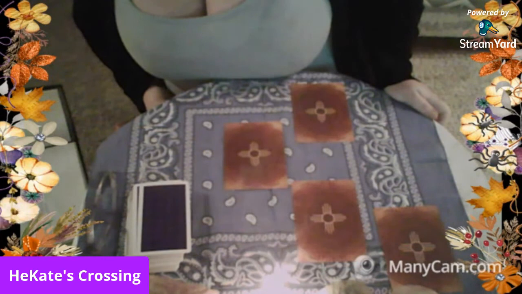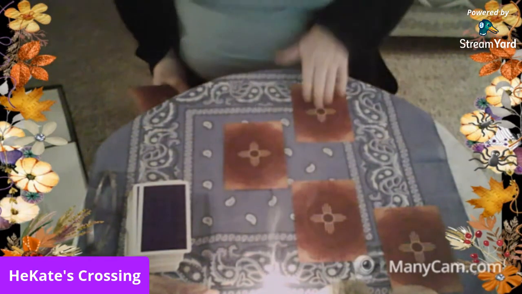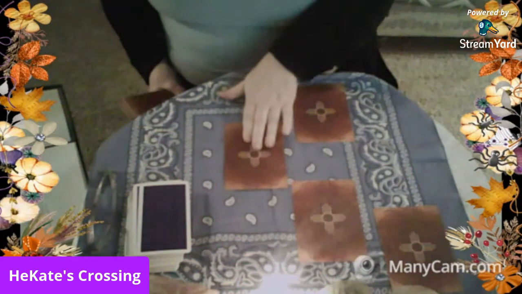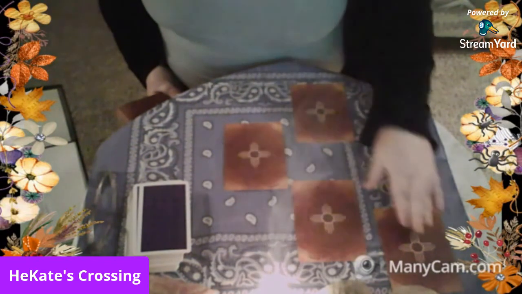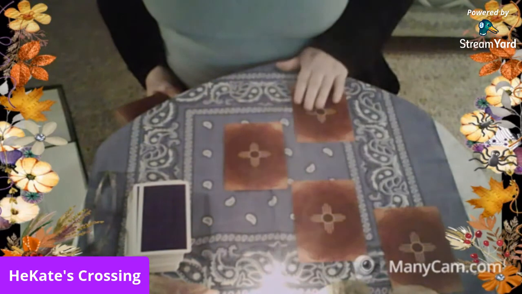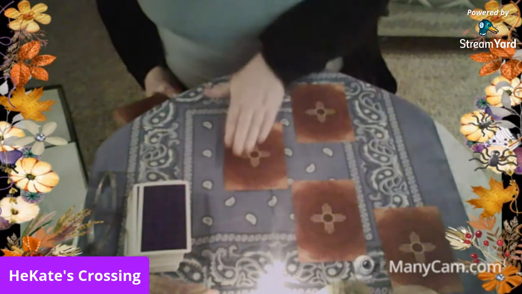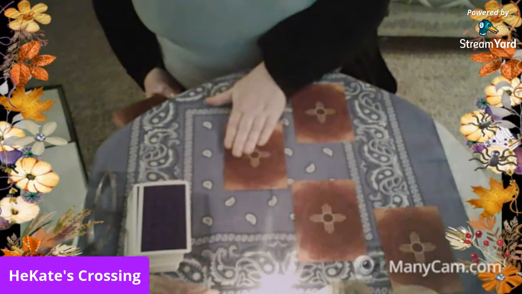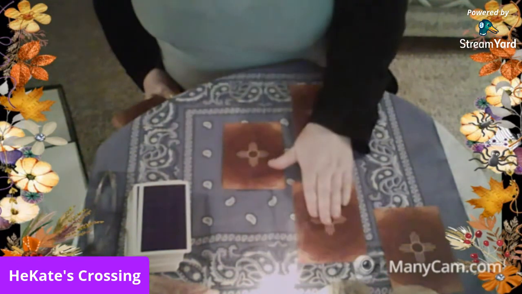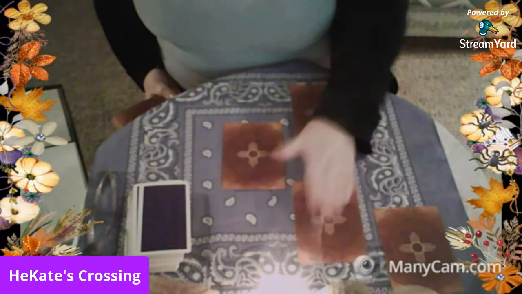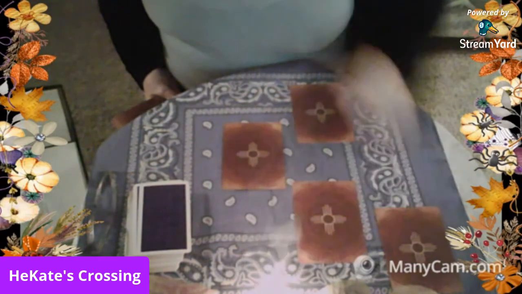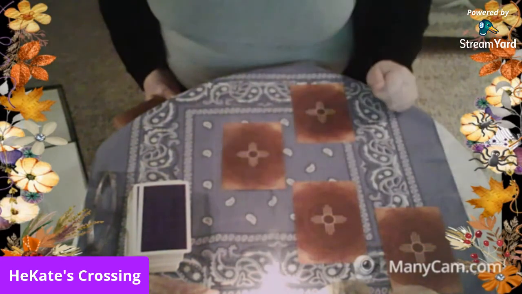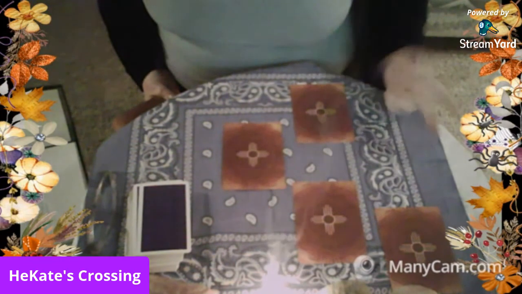So we have the root, the stalk, the kernel, and the corn mana: foundation of the issue, what lesson must you work through, what fruits of labor will provide, and how to continue growing. So that is the first spread that we've done.